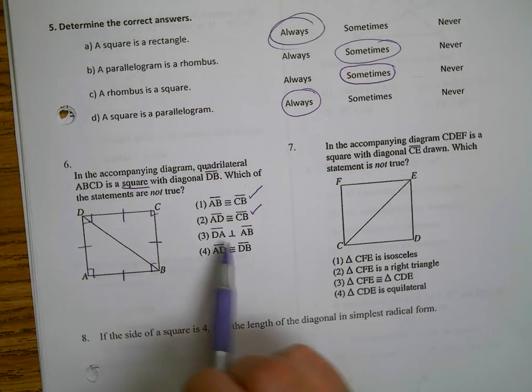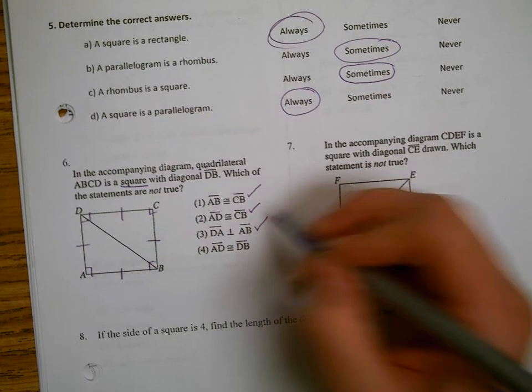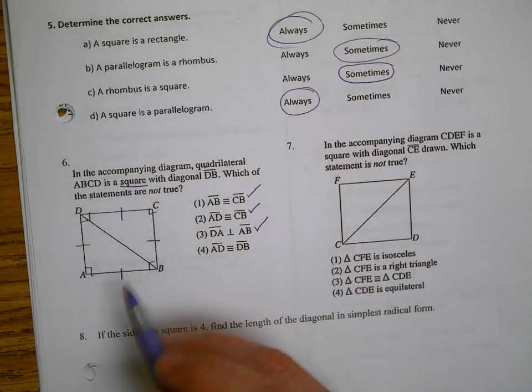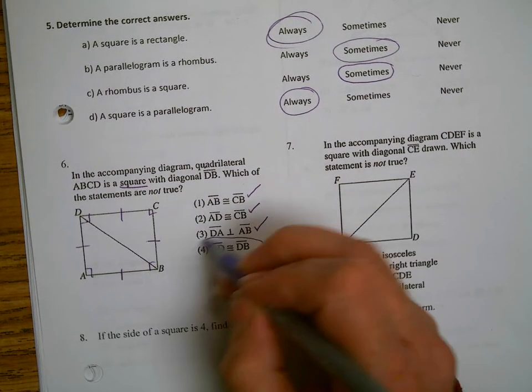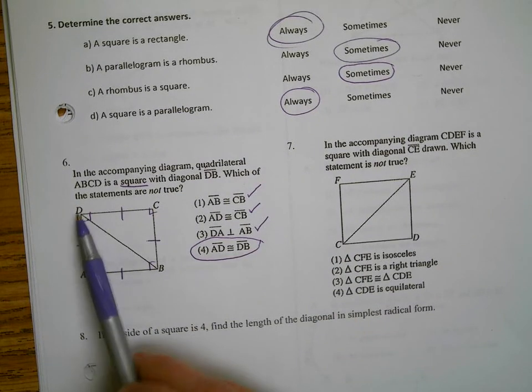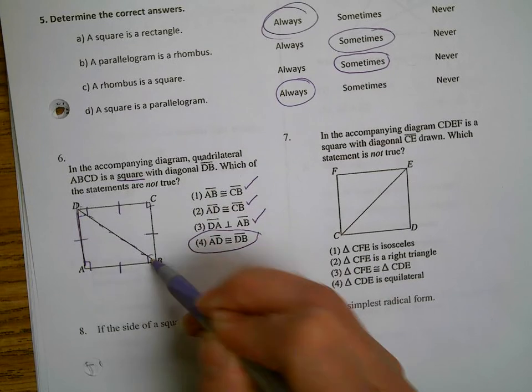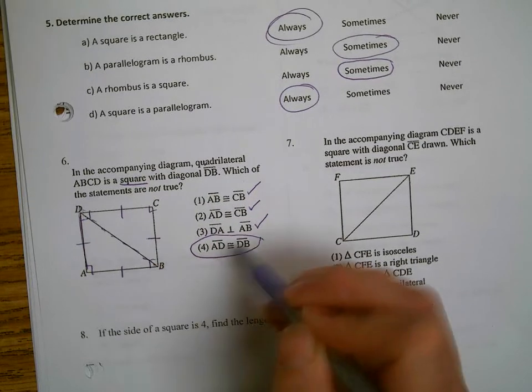Is DA perpendicular to AB? Yeah, it's a rectangle, so it has right angles. So I'm guessing it's going to be choice 4. Everything else has been true so far. AD and DB is the side and the diagonal. The diagonal has to be longer, so those can't be equal.